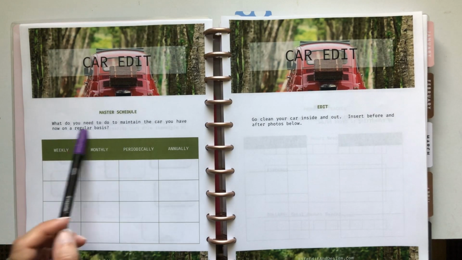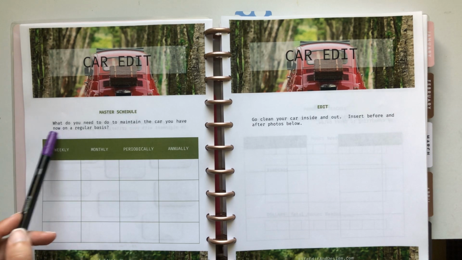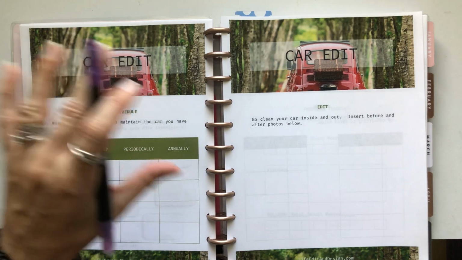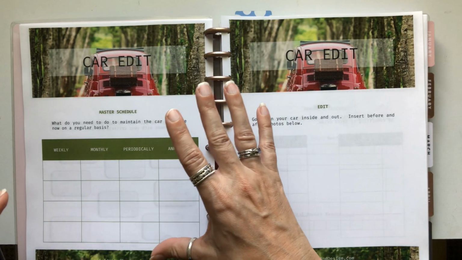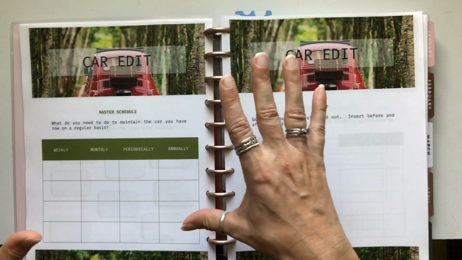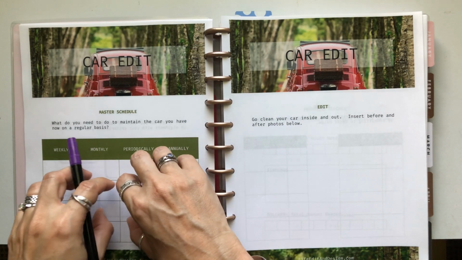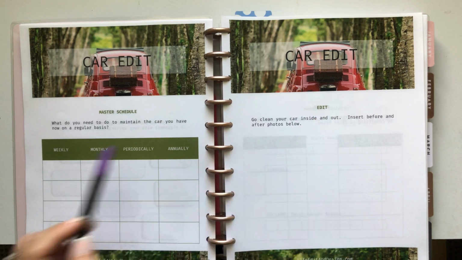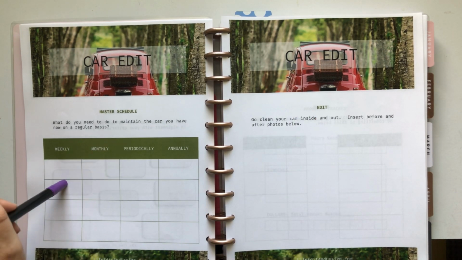And then here we are on the master schedule. So this is, what do you need to do to maintain the car that you have now? So we've got a plan, right? We know where we want to go in the future, whether it's with this car or with a new car. But right now you still have a vehicle and you still need to take care of it. And this is where it's a little bit of getting ready for the edit, is what do you need to do to maintain your car?